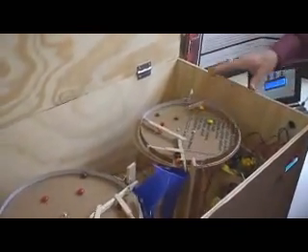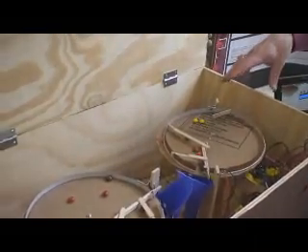Basically, these are the bulk storing system. And that way you can just dump a bunch of pills in there.